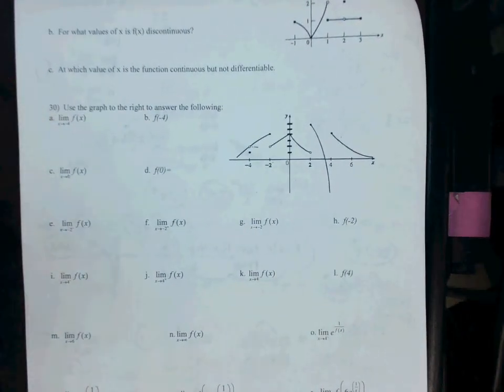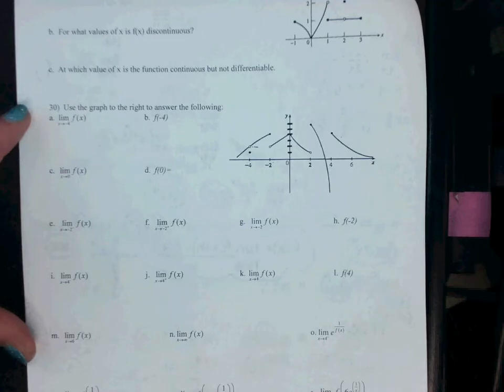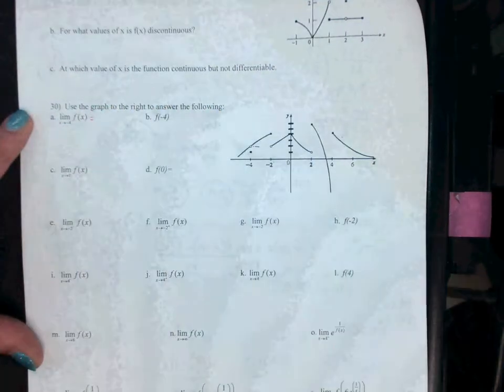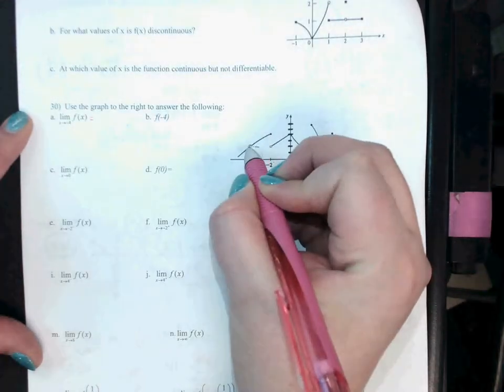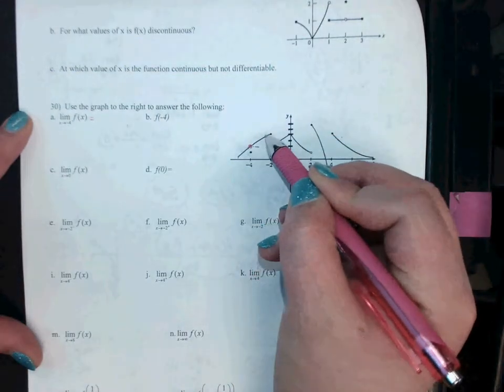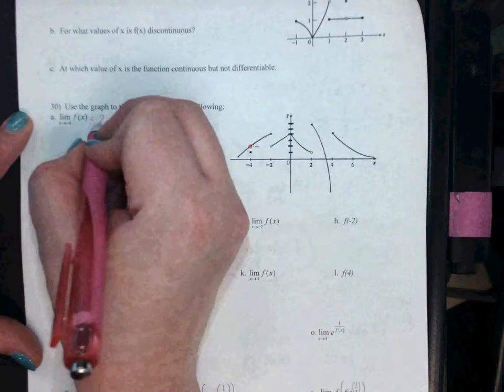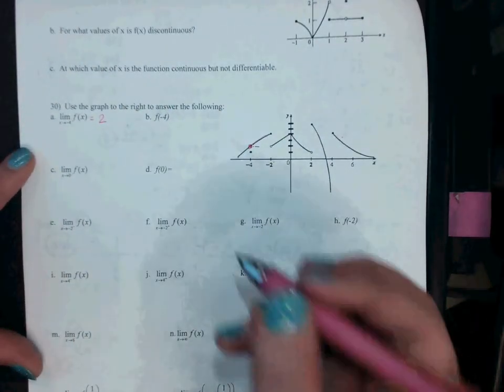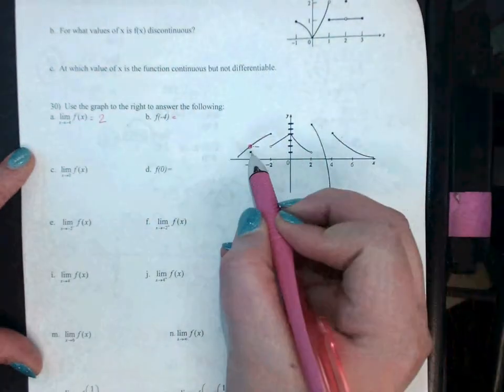Okay, look at number 30. What is the limit as x approaches negative 4? Look at your graph. Okay, negative 4 is here. My limit as I approach from the left and the right is 2. Okay, what about f of negative 4? Okay, it would be 1.